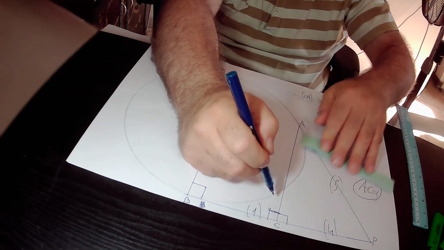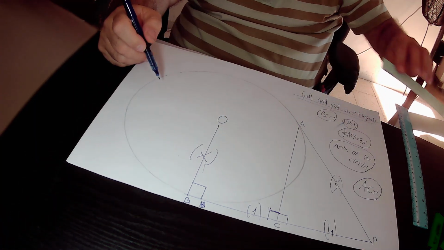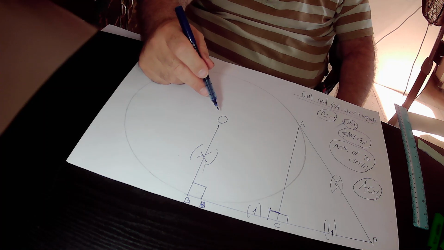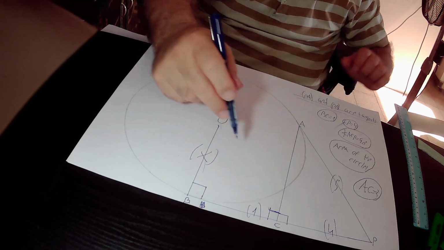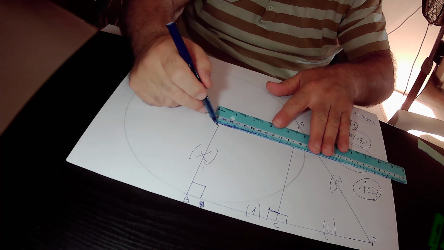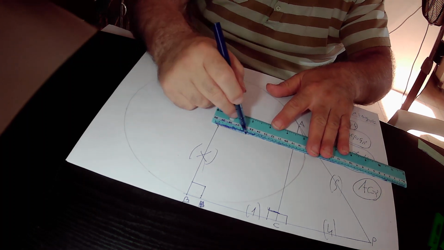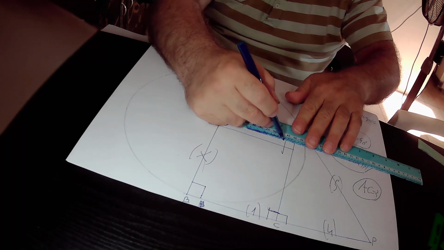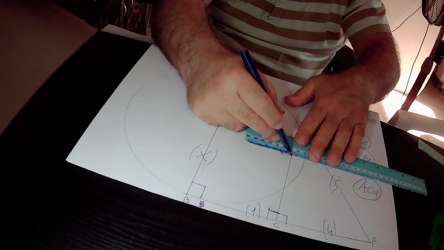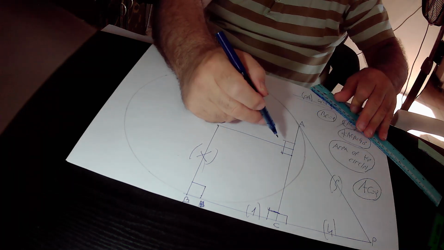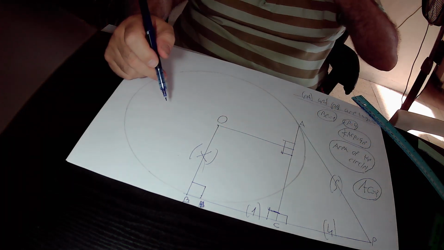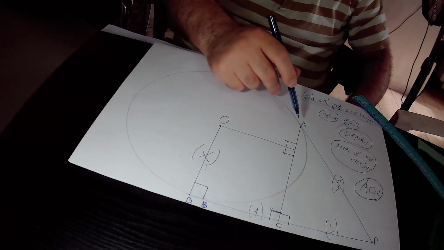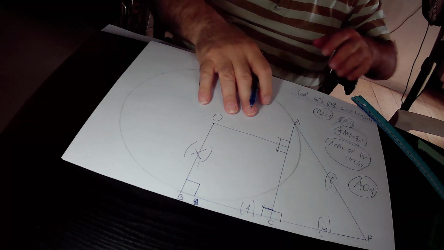In the next step, we will do a construction. That is to say, from this point O, that is the center of the circle, we will draw a perpendicular on AC. So here, this angle equals 90 degrees, and this angle also equals 90 degrees, according to our construction. We will define the touching point of the perpendicular from point O and AC. This point is point E.